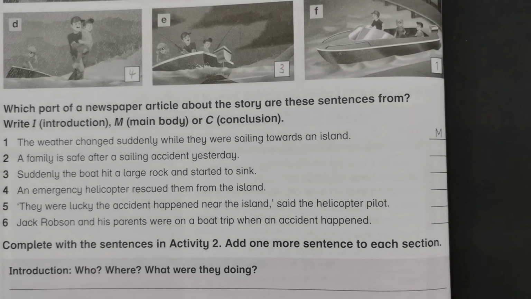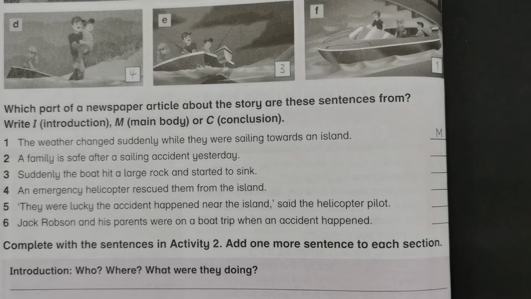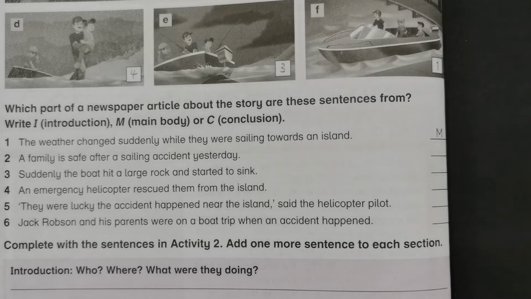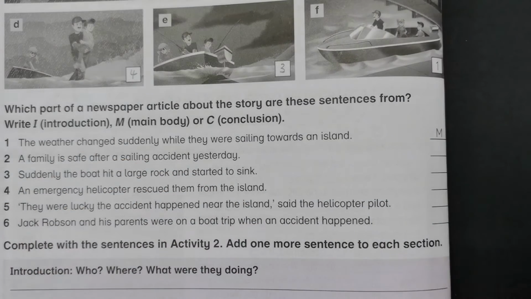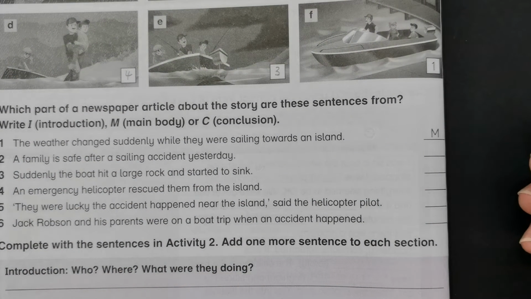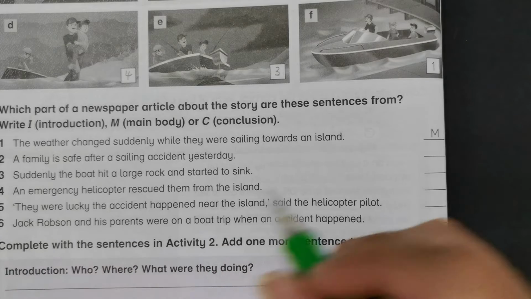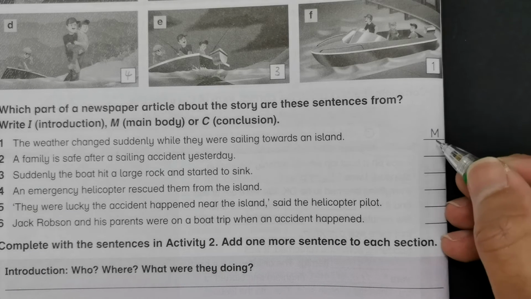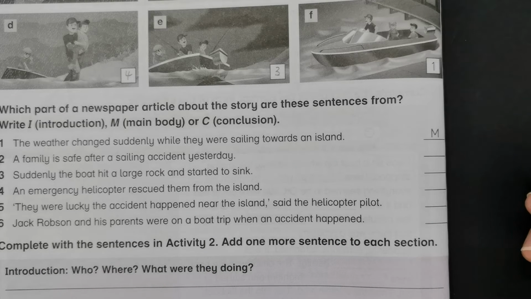So basically there are 3 parts of a typical newspaper article. So 1 to 6, maybe 2 is I, another 2 is for M, then the last 2 is for C. So number 1 already given is M. So we will need to identify the introduction first.